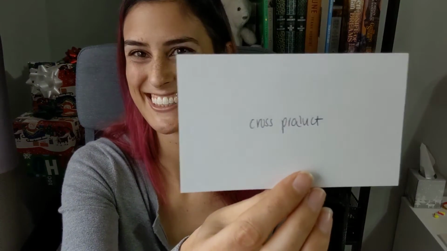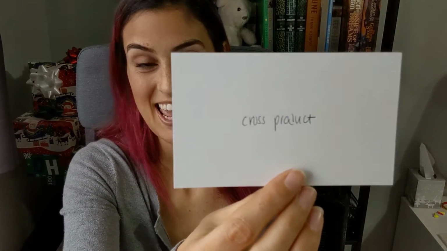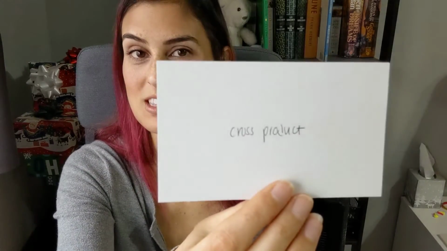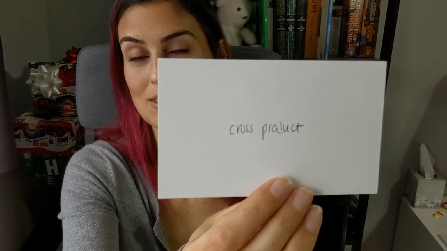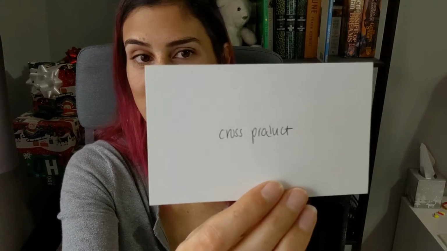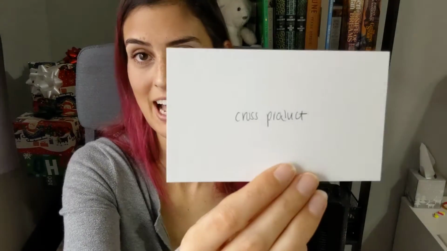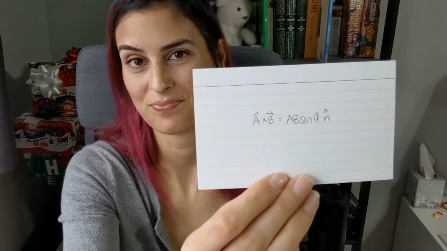Cross product. So cross product says that vector A cross vector B equals the magnitude of A times the magnitude of B times sine phi in the n hat direction, where phi is the angle between them and the n hat direction is the direction perpendicular to both vectors. Or this is how I always learned it: the direction of the first, the direction of the second, and your thumb tells you the new direction.